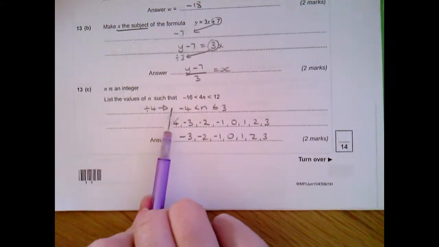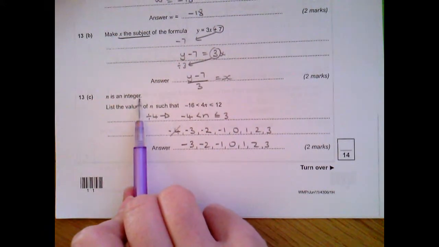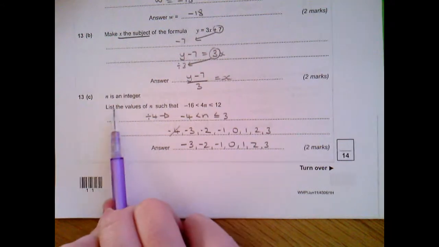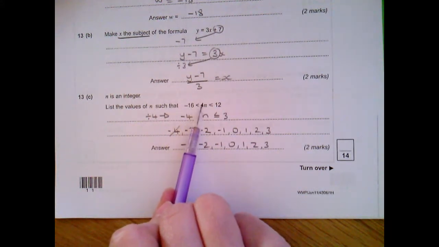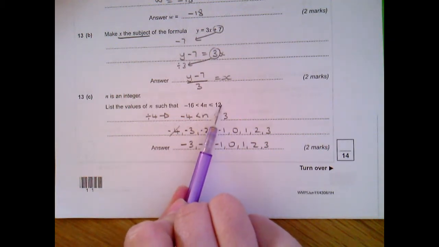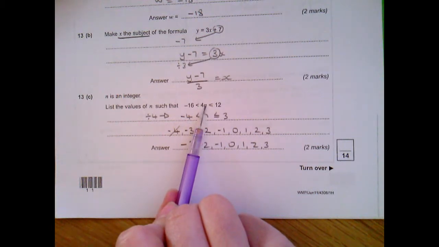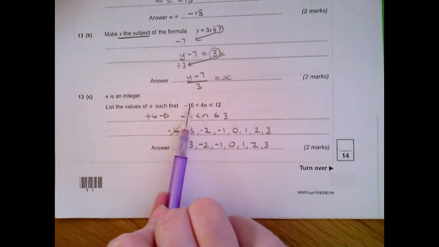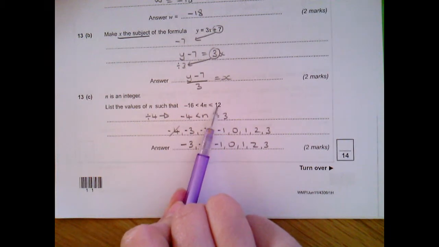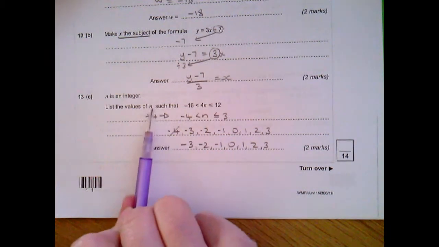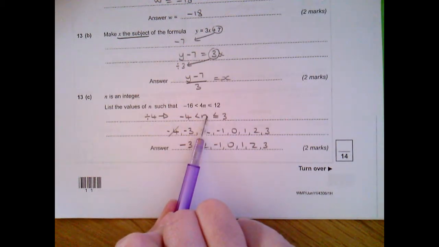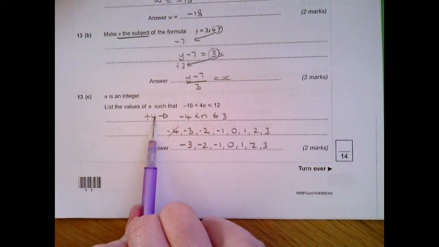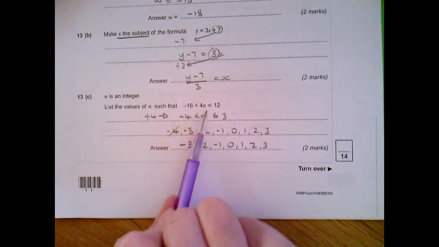Part C. n is an integer, so that means that it's a whole number. List the values of n such that negative 16 is less than 4n, which is less than or equal to 12. So what this means at the minute is that 4n is worth all of the numbers between minus 16 and 12, but we're not interested in 4n, we just want n. So the first thing you need to do is break it down from being 4n down to n, and you do that just by dividing by 4. So you have to divide everything by 4.